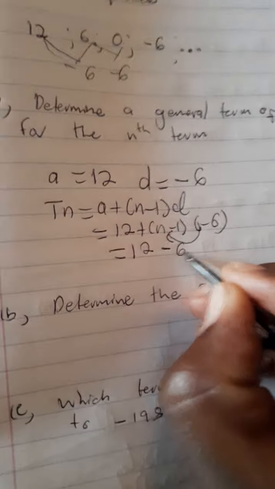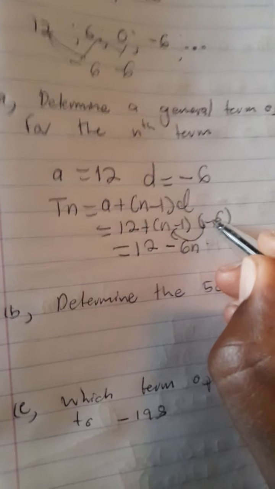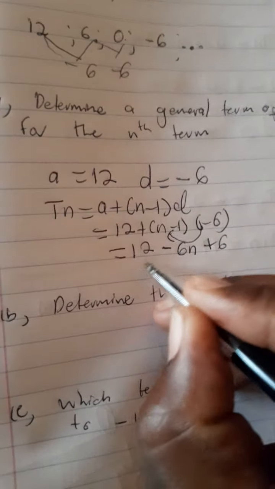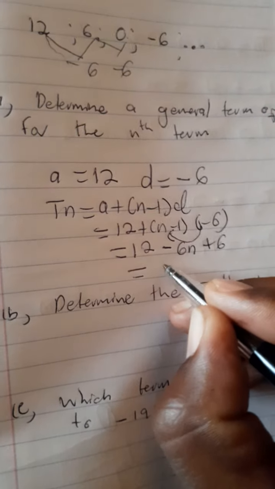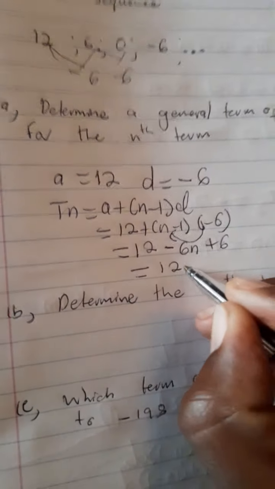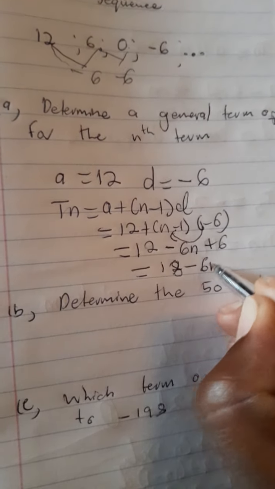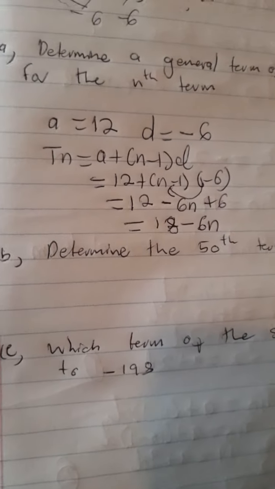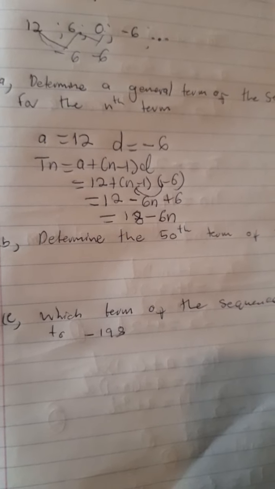It will be negative 6n, as well as negative 1 times negative 6, that will be positive 6. Therefore, 12 plus 6 will be 18. So in other words, we're having 18 minus 6n. So that's the general term of the sequence for this n term, right? So that's how you're going to get that.